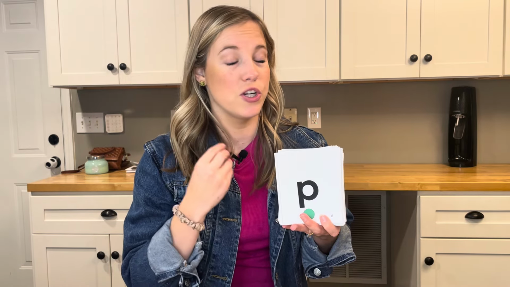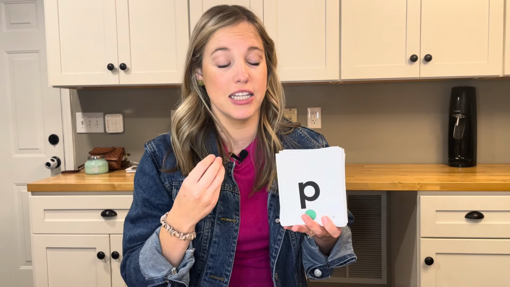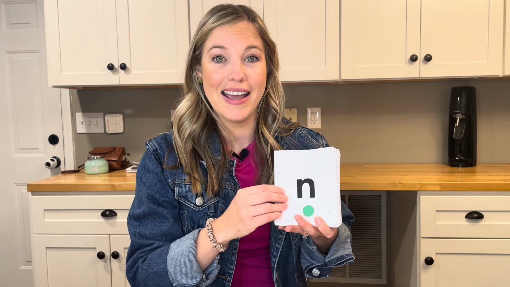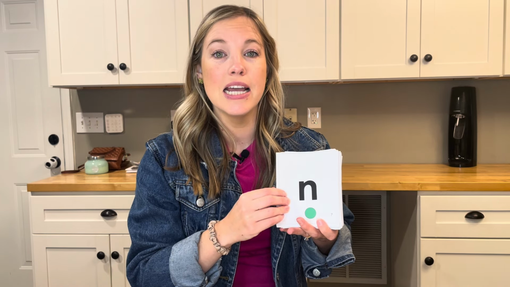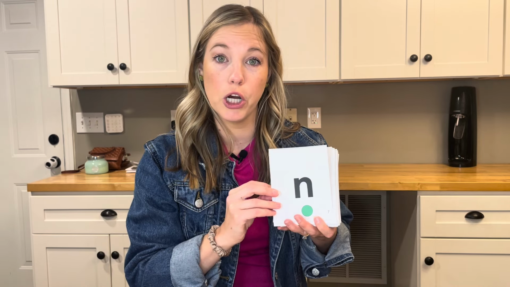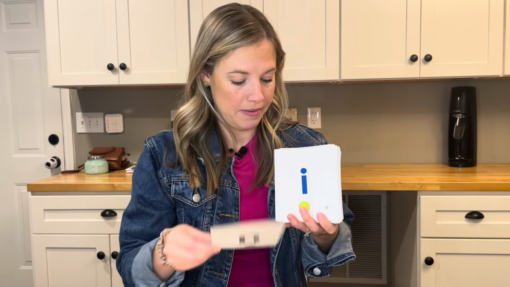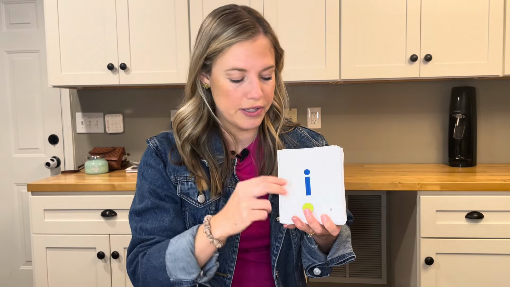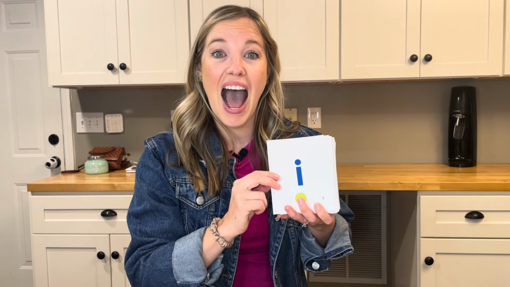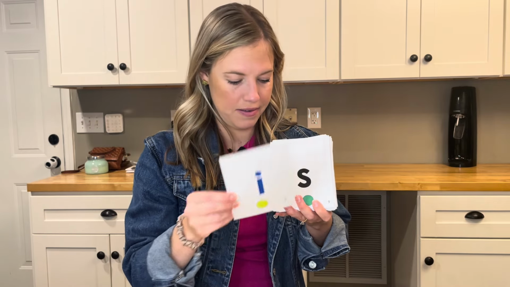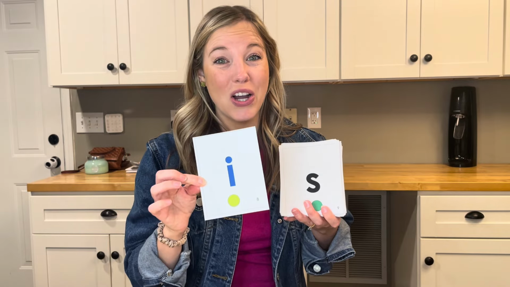P, this is a whisper sound. We should not add a vowel sound to this sound. N, so just like the letter M, this sound is very similar, but our mouth is open here. I, kind of scrunch your nose up with that to emphasize it. It can also make the long I sound.